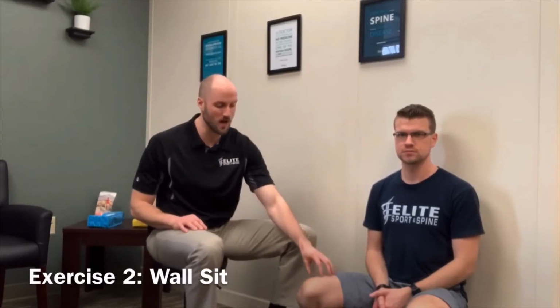Exercise 2 of knee rehab in a volleyball player is going to be a wall sit. We can do this again at practice. You can do this at home. But the goal here is to strengthen the quad and strengthen the patellar tendon in an isometric way, or where no movement is occurring, because Zach is not going to move the wall, or he's also not going to move the floor. So we're going to go ahead and go into a wall sit, and the angle that we're trying to find is somewhere between 45 degrees and 90 degrees.